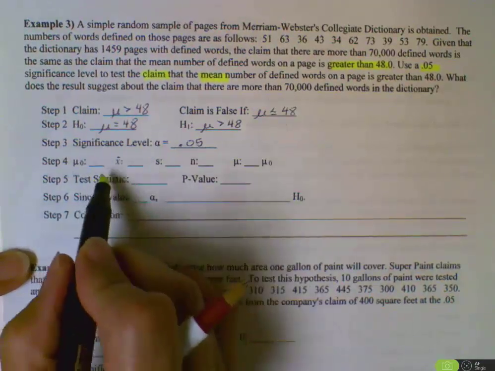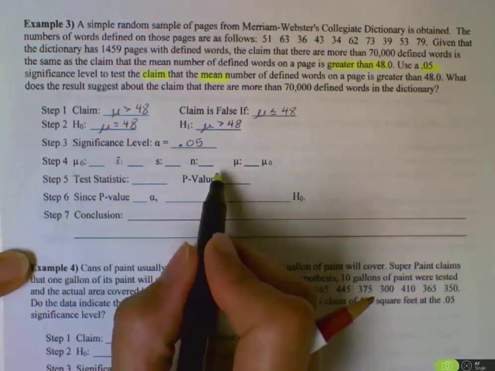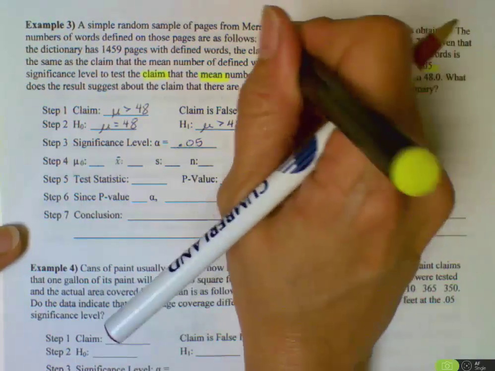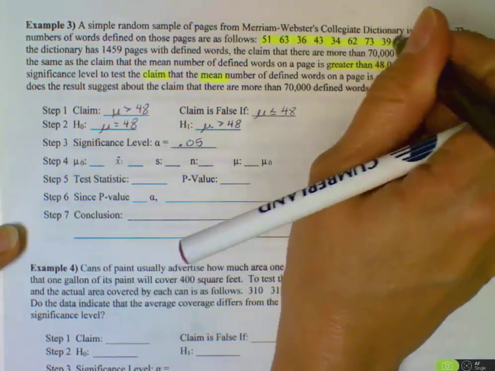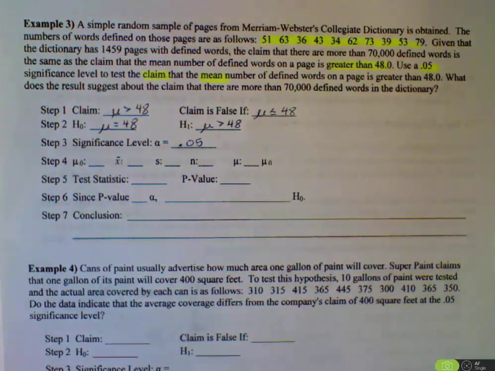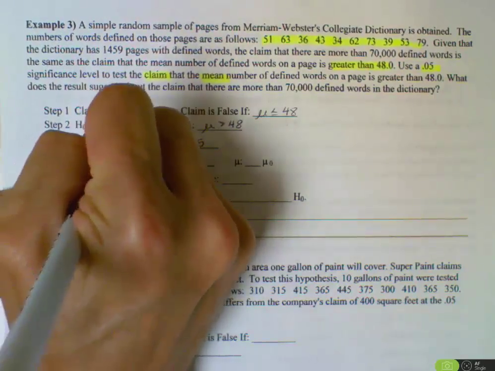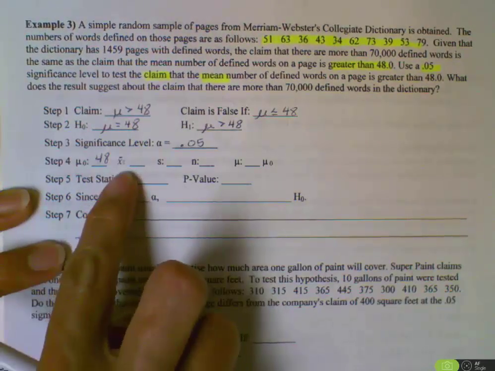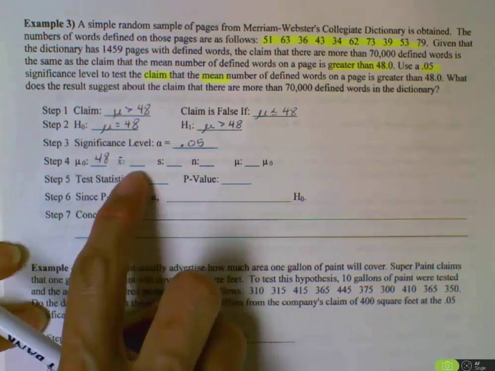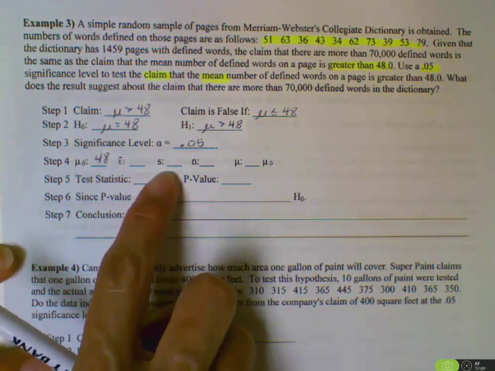And I don't have all of these statistics to enter on the calculator. I have this raw data. I can still say that the mean in the null hypothesis is 48, but I don't know x bar and s. I'm going to let the calculator calculate those for me.